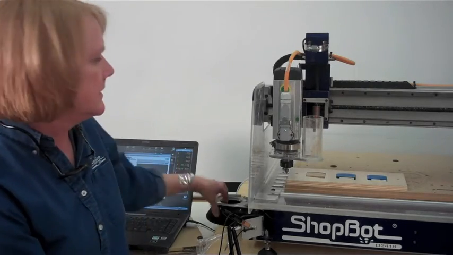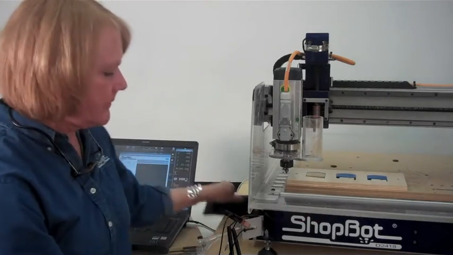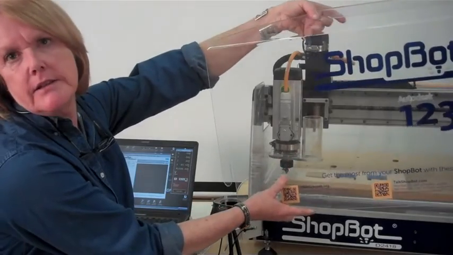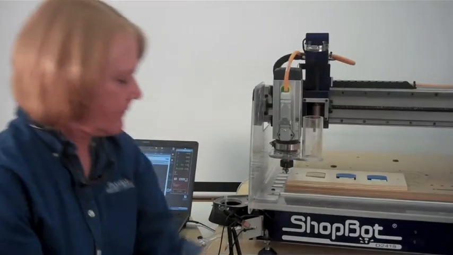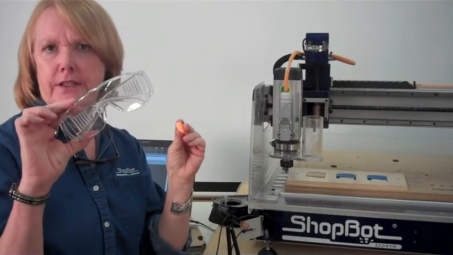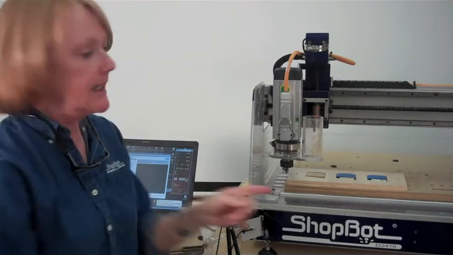Because we want you to be able to see what we're doing, we have removed some safety equipment that would normally be in place. There is a dust skirt that fits around the rotating bit. And there is a shield that protects the front of the machine. Always make sure that you are wearing your safety glasses and your ear protection. We've zeroed the machine at 0,0, and we're ready to go.